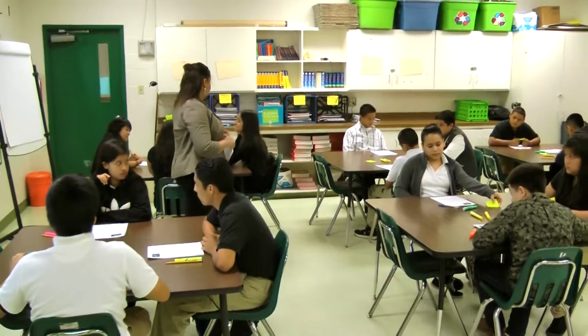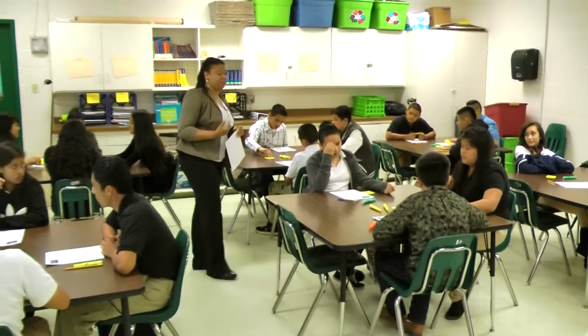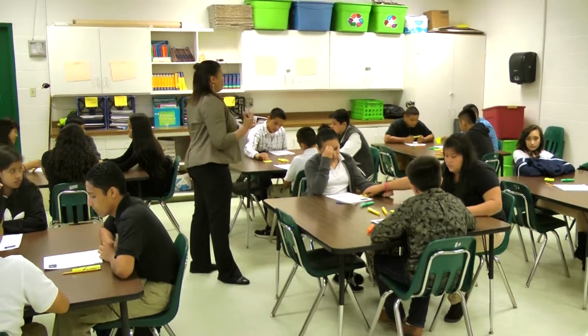One person in your group will take a sticky note. Each person will discuss particular questions that you may have about the article that we are about to read.